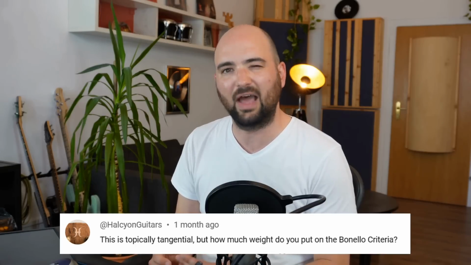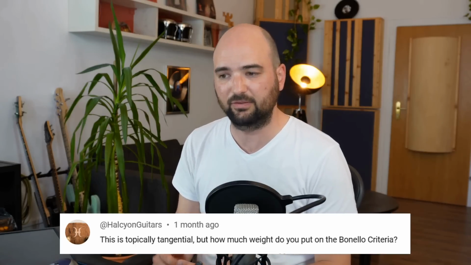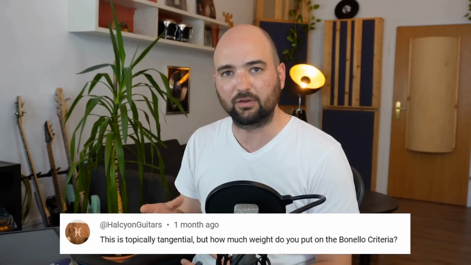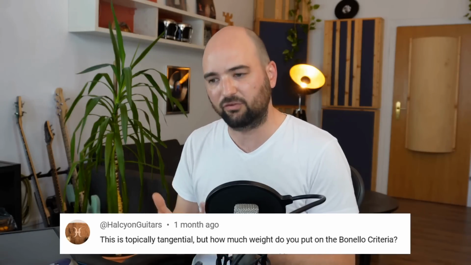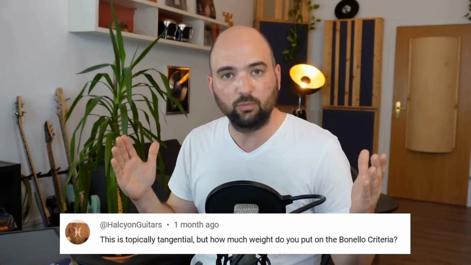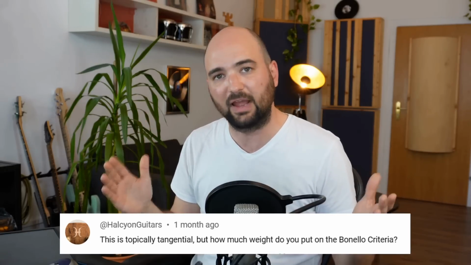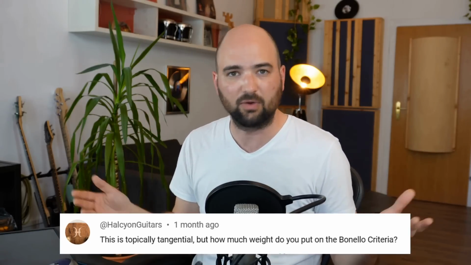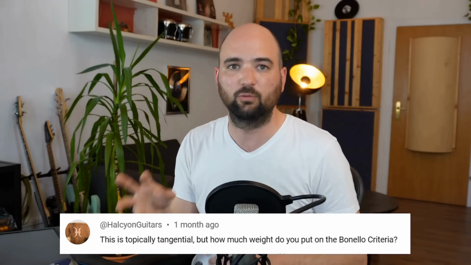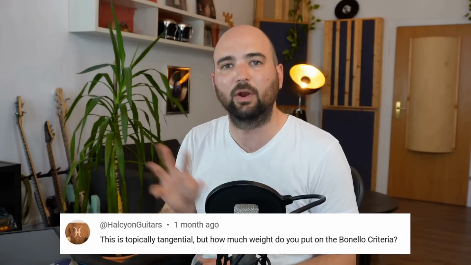So how much weight do I put on this? Well, not that much, to be honest. There are a couple of reasons. The first one is this whole idea of calculating room modes really only translates into the real world if you are in a room with pretty much fully reflective walls. So think concrete bunker. In that case, the calculation will very accurately match what is actually happening in the room.